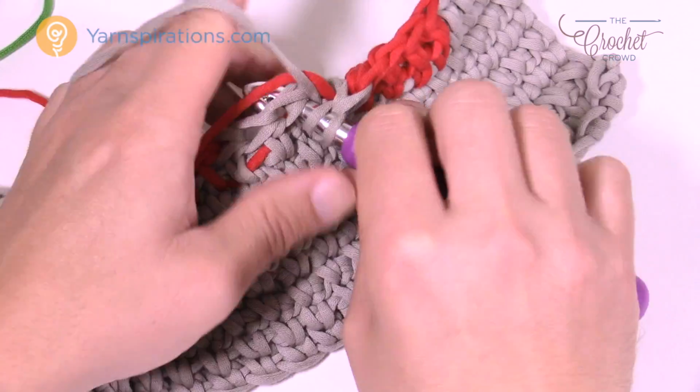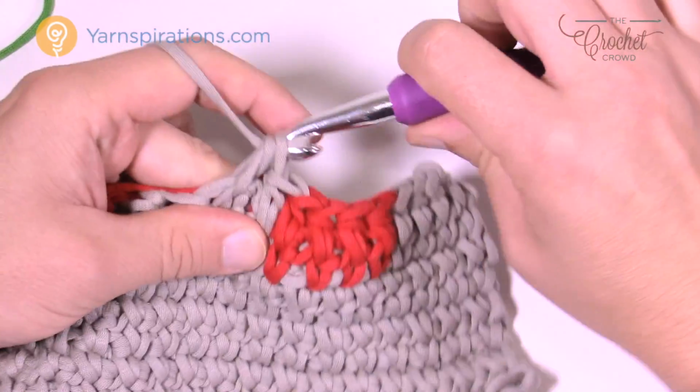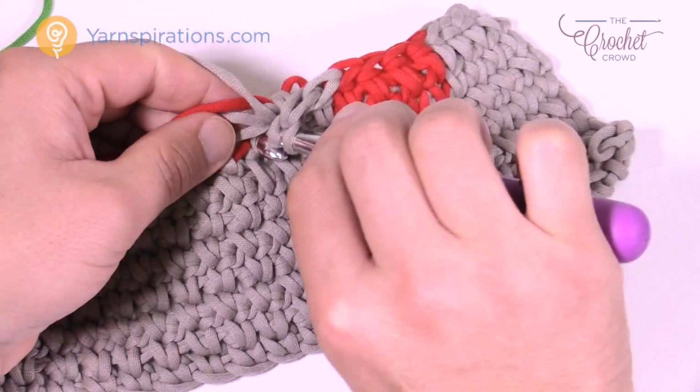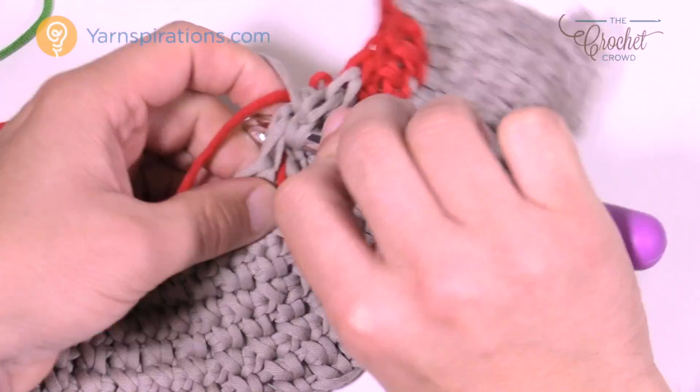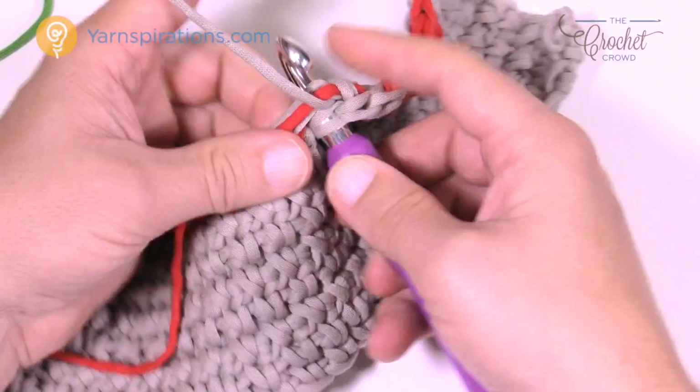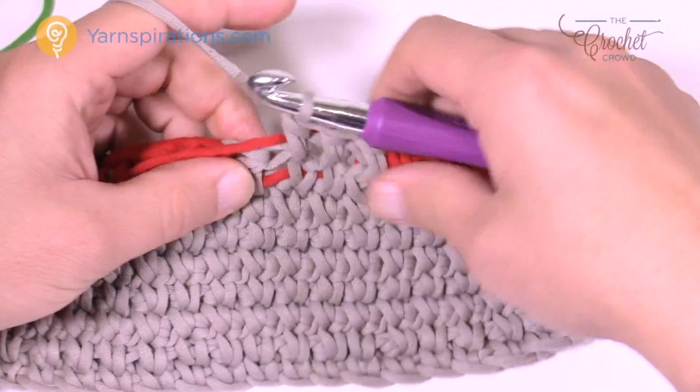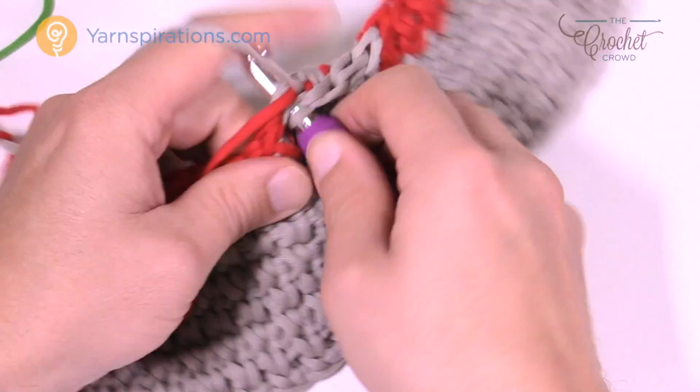So you can use the idea of these boxes as your markers for color, right? So you just compare, and once you get it started, just pull your tension if you need to. It's really quite easy to be able to just change out.